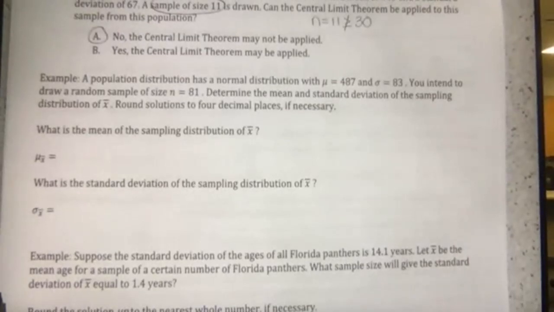Next example, a population distribution has a normal distribution with a mean of 487 and a standard deviation of 83. You intend to draw a random sample of size 81. Determine the mean and standard deviation of the sampling distribution of X bar, round to 4 places if needed. All right, just like we did before, I'm going to write down everything they give me because I don't want to look in this whole paragraph.